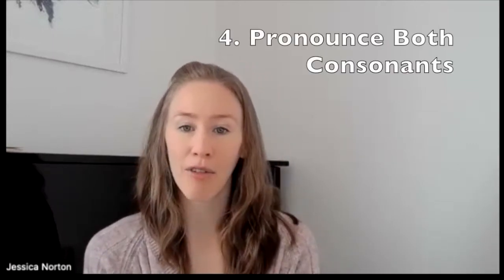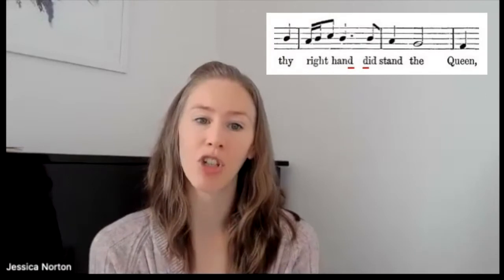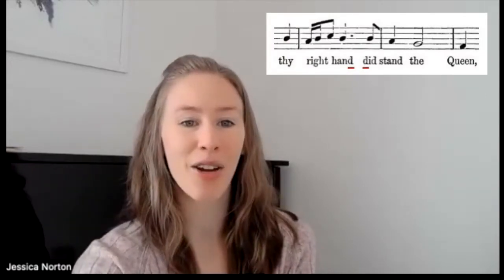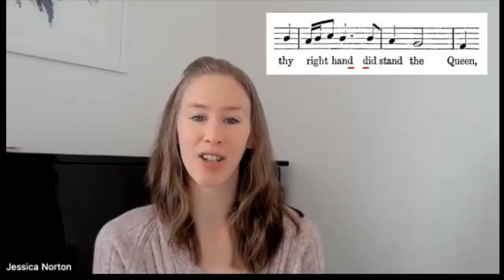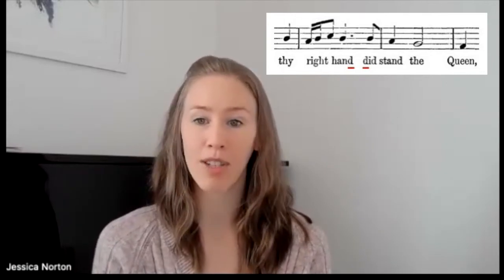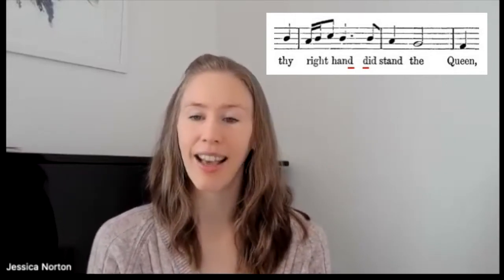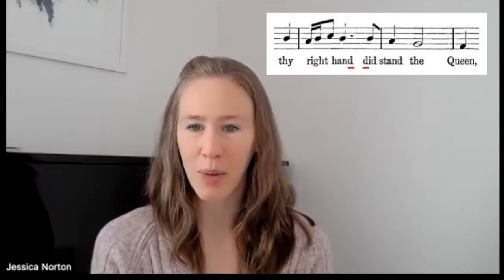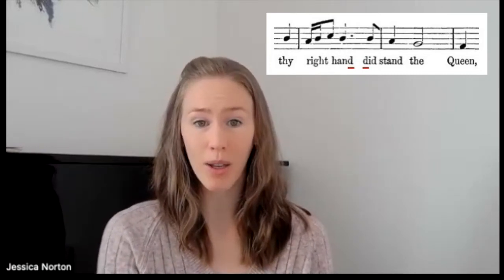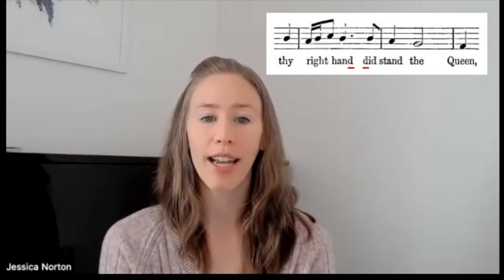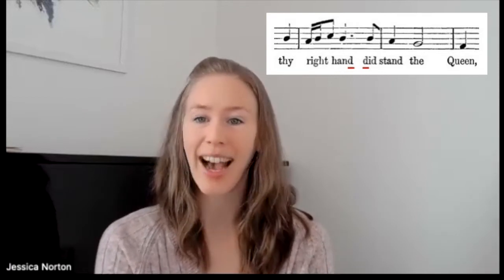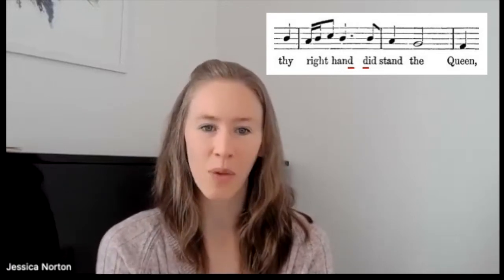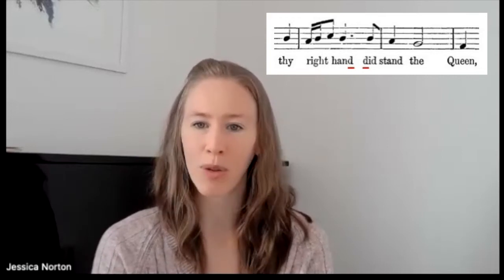So in this first example, I'm going to show this: thy right hand did stand the queen, and I want to hear both Ds, hand did. And they can be done quite quickly as well. Thy right hand did stand the queen. So we have right hand did. And that's how I show that. Just a little bit of an underline of both consonants to show we need both of them together.